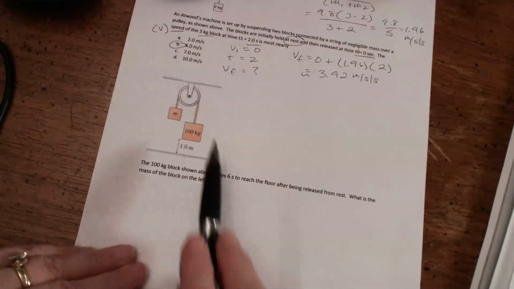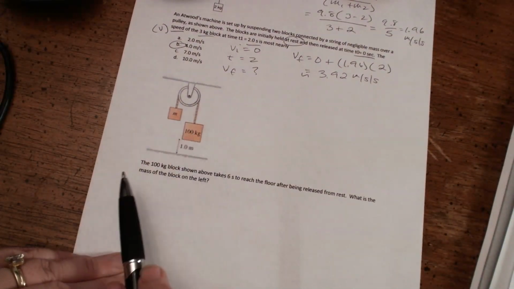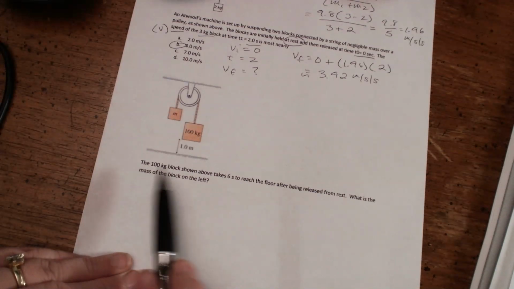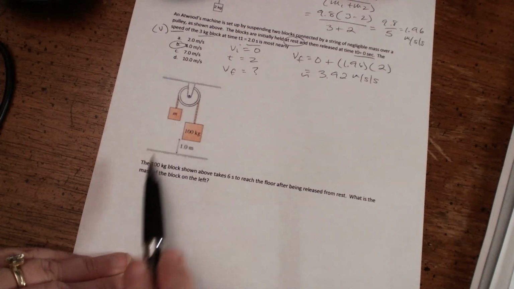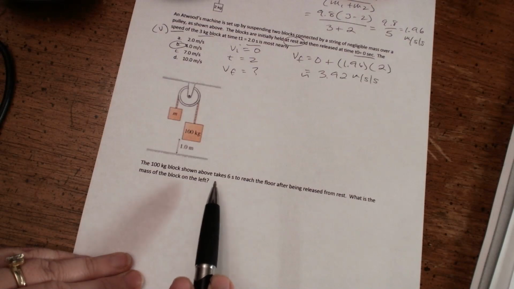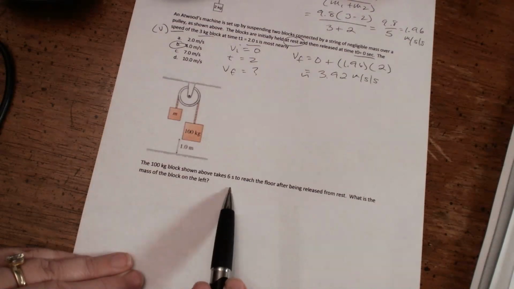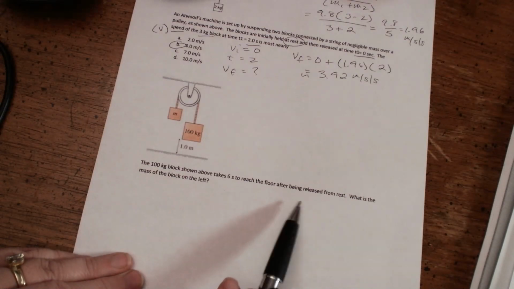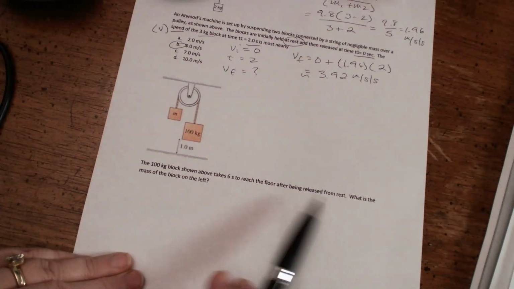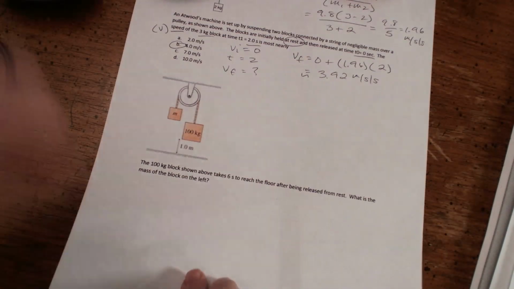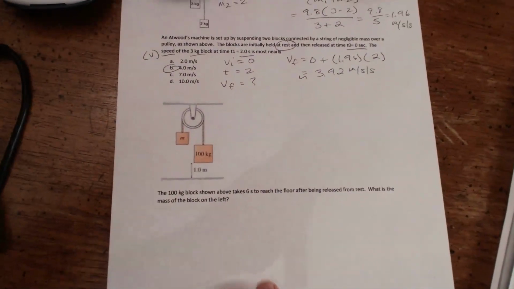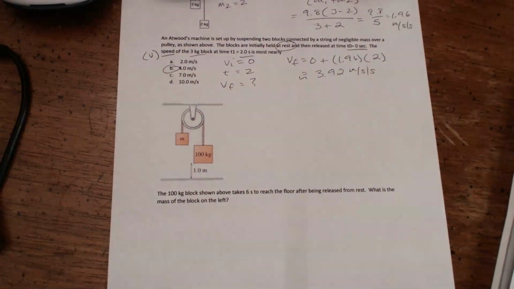So now we've got a 100 kilogram block, and we don't know this mass. We're told that this takes 6 seconds to reach the floor after being released from rest. What is the mass of the block on the left? Okay, so we are solving for a mass here, which is a little different than what we've been doing.